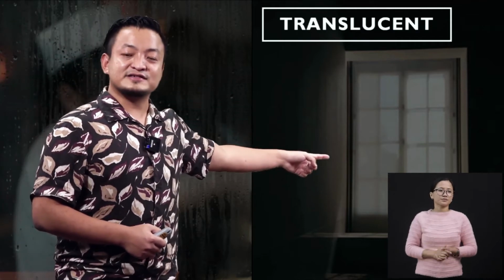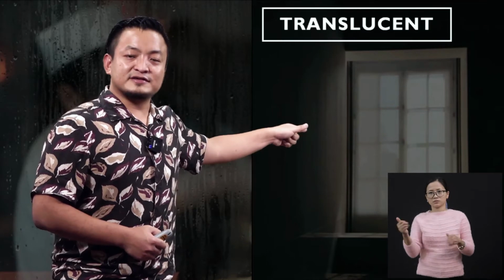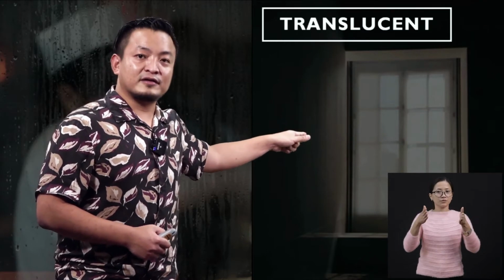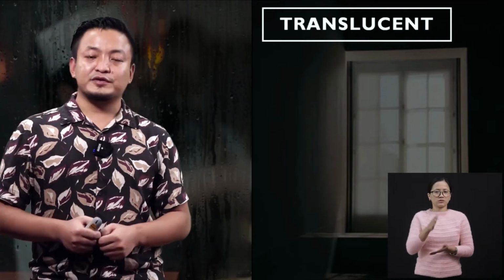Okay, another example I have given here, you can see. We can see the objects, but it will not be clear. Okay, so now we have already learned transparent bodies and translucent bodies. I'm sure you are clear with translucent bodies. So let me repeat again.